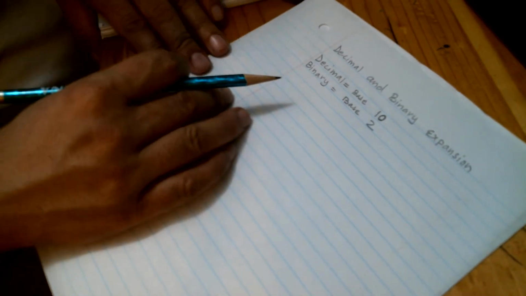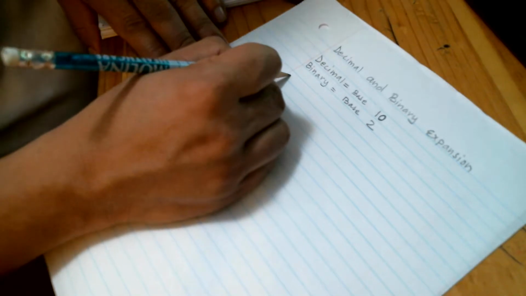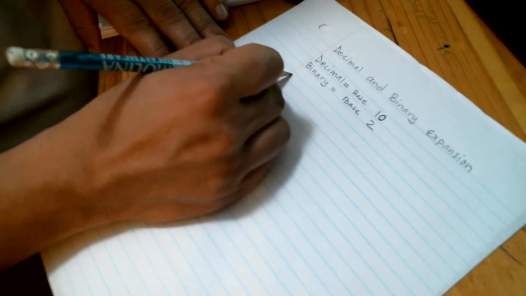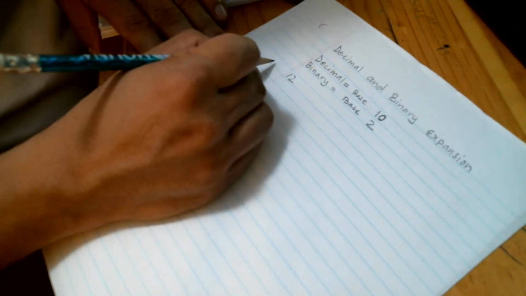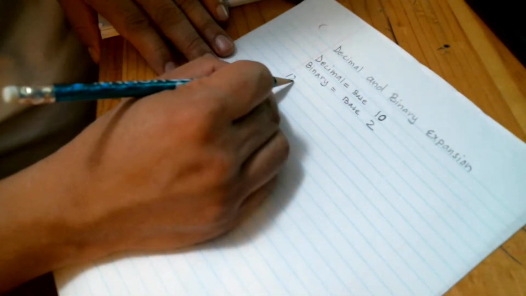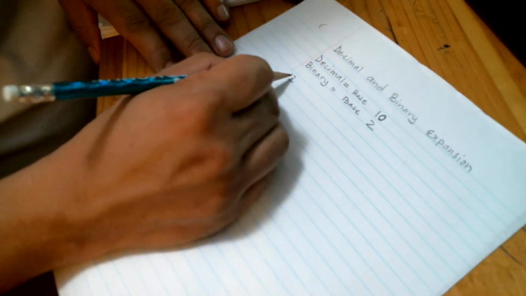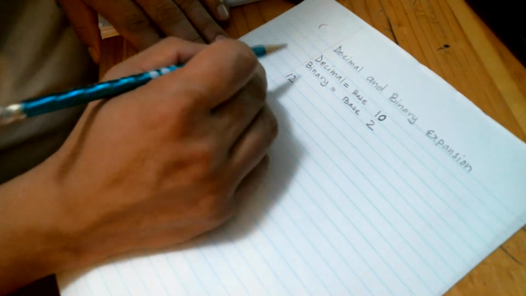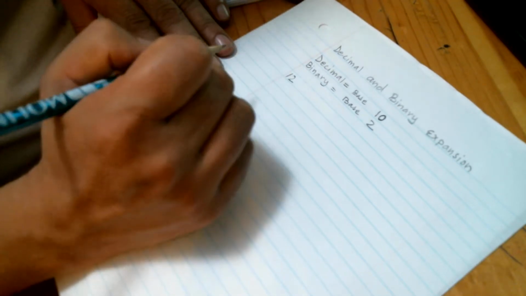Okay, so let us solve one decimal problem and then expand them. Let us do number 12. This is a decimal number; do the expansion, or in another way, write the decimal expansion of the given number.